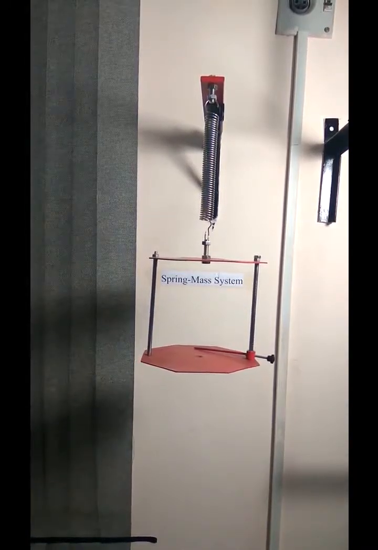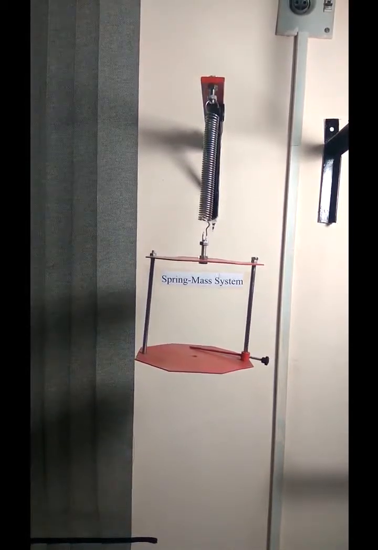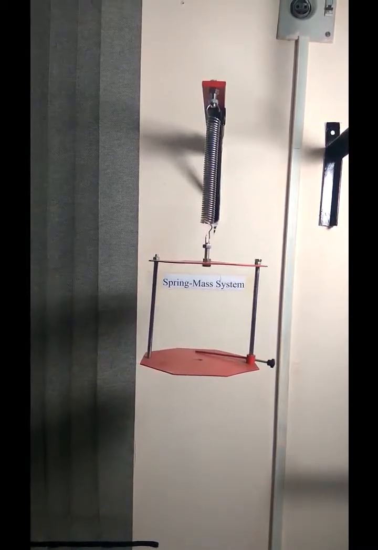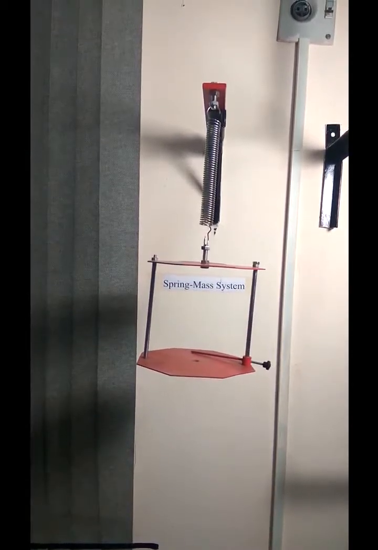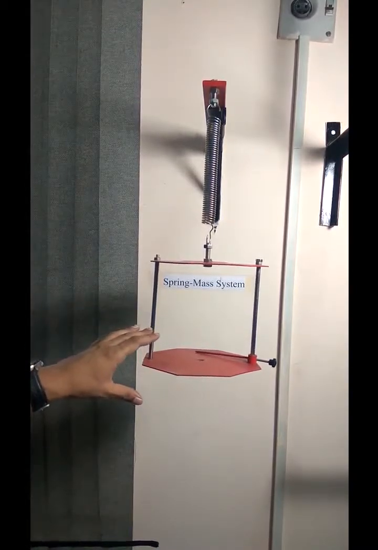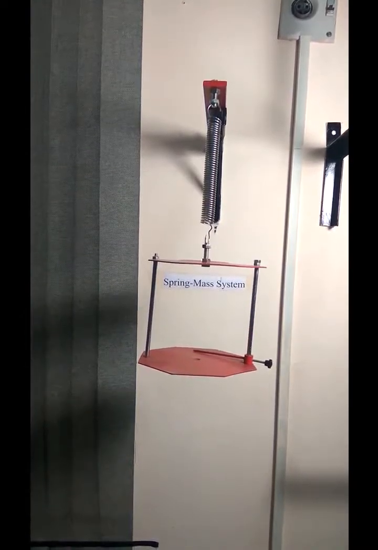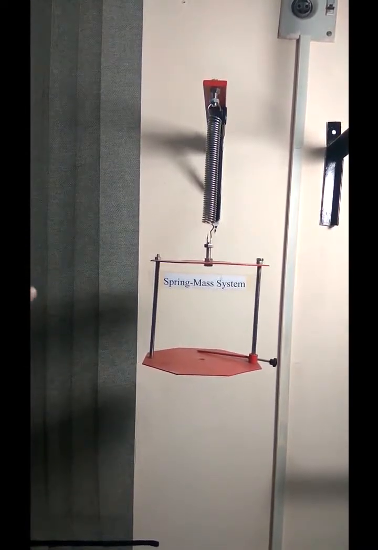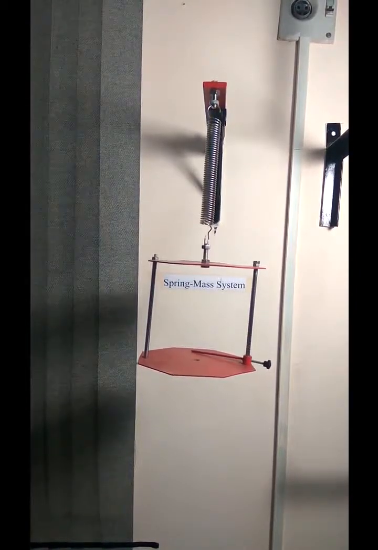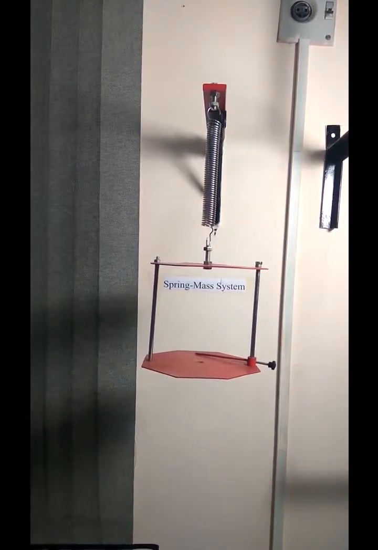For example, if you think about a pendulum, the bob serves the purpose of mass, but the gravitational force is responsible for the restoring force. So in this demonstration, we want to find the natural frequency of this system, because whenever the system exhibits vibration, you can measure the frequency of oscillation.